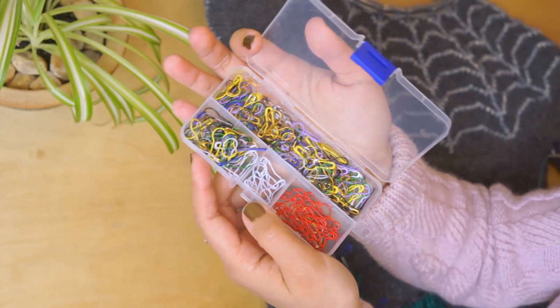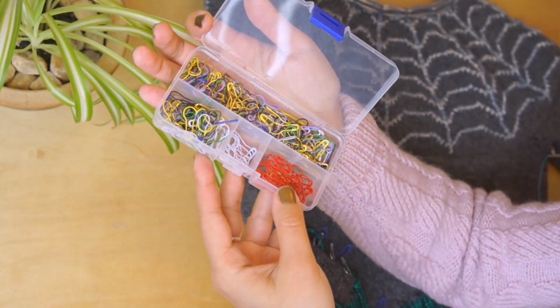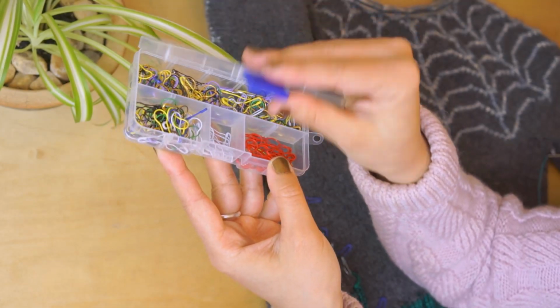Drop me a comment down below if this has happened to you with things like safety pins or normal pins or anything like that.